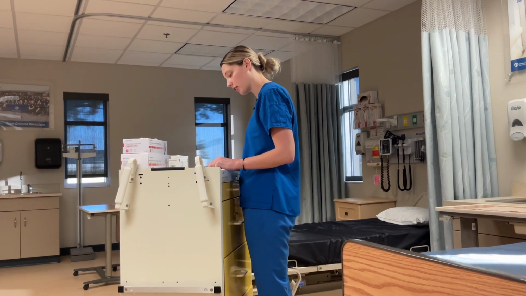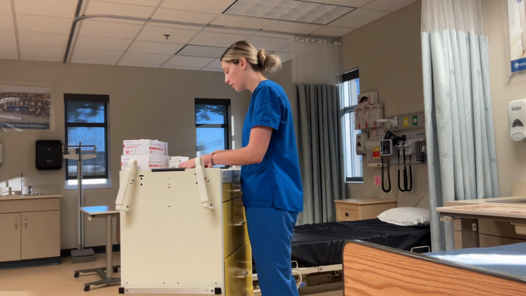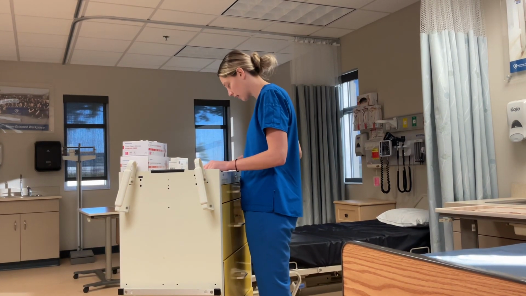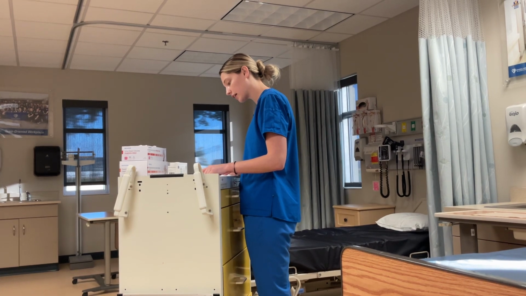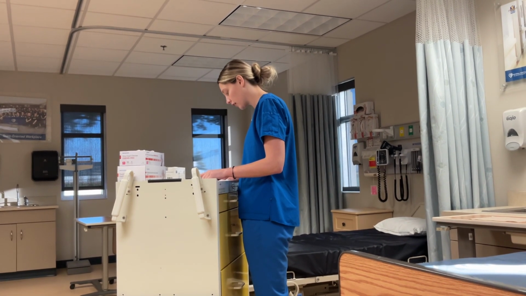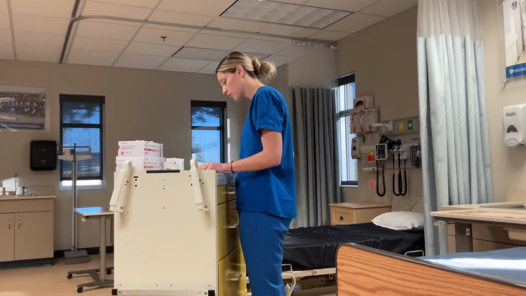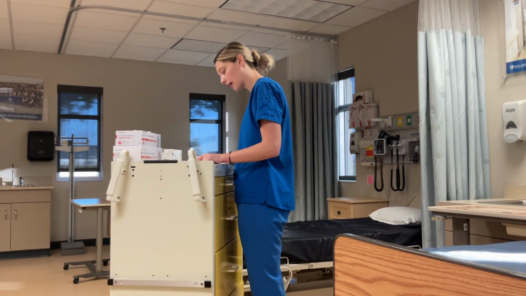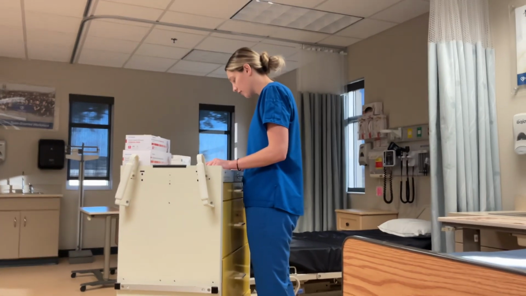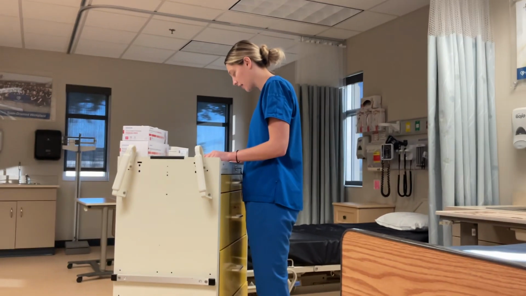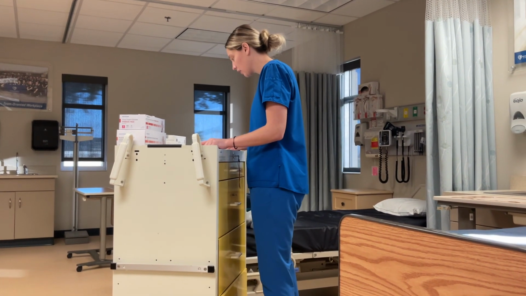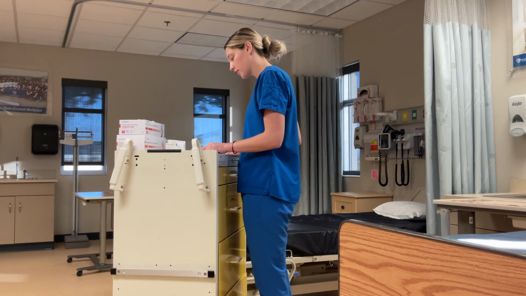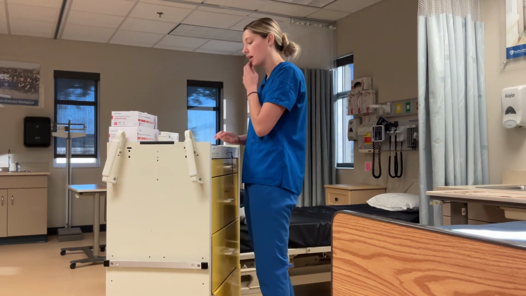I'm looking for the right patient, which is Joe Smith, and then the right medication, so it's ketorolac, tromethamine, Toradol. Right dose would be 30 milligrams IM every 6 hours PRN for moderate to severe pain, and the status is active, so it's able to be given.